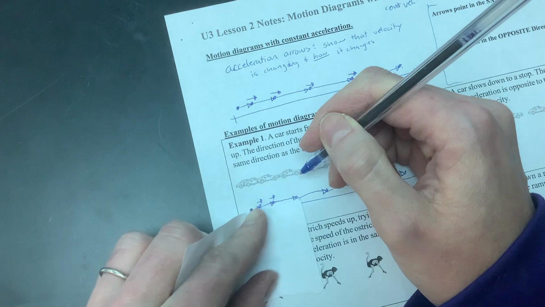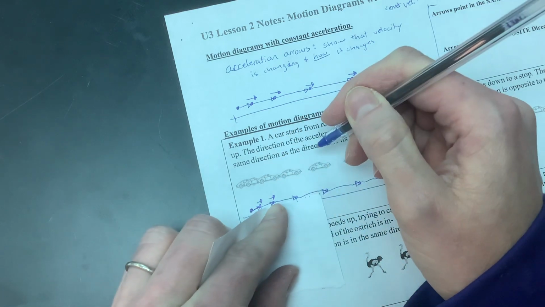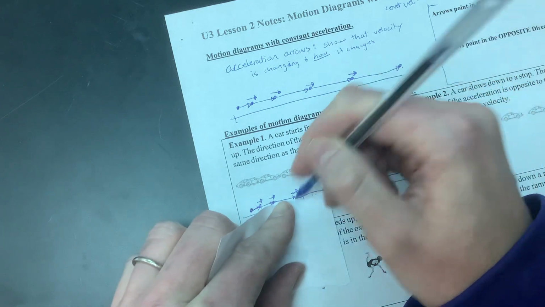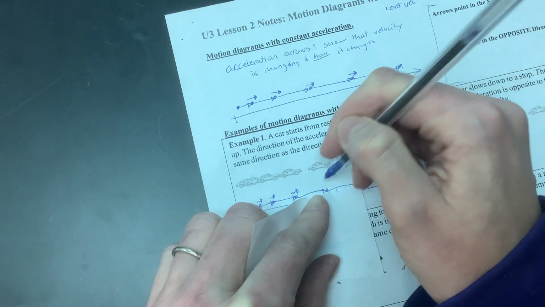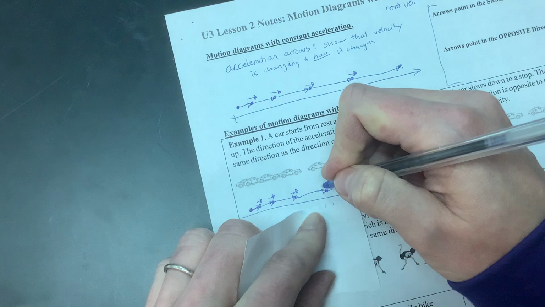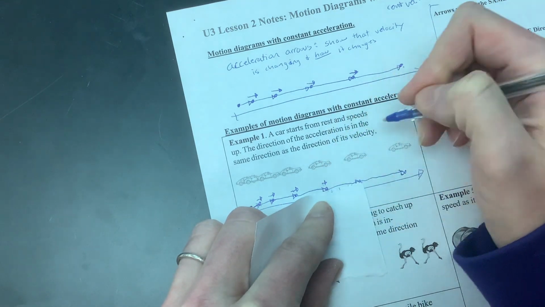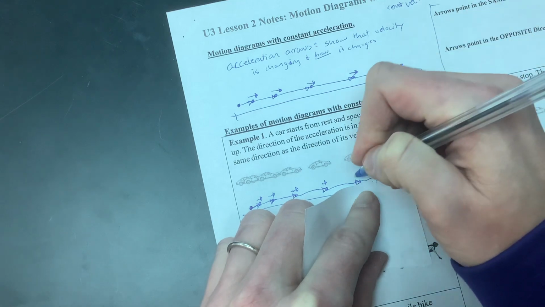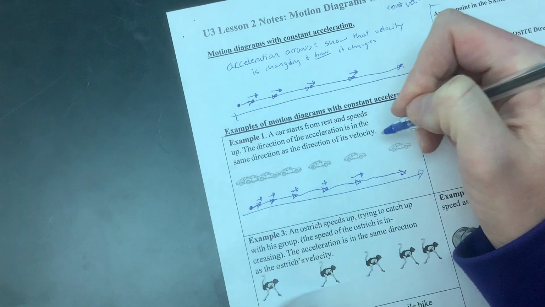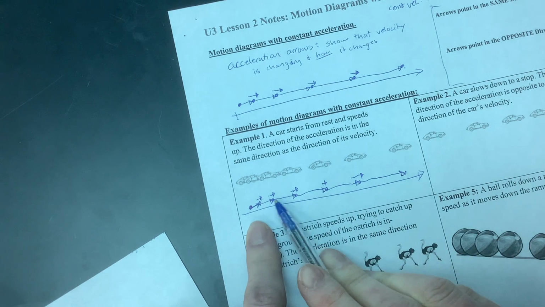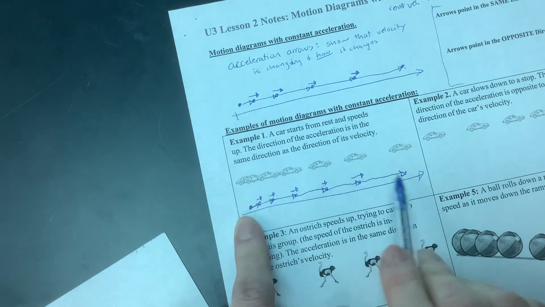And here, let me actually measure that one. And it looks like it's about that much longer. I didn't actually measure that one either. There, that one's almost the same length, so that's a really short acceleration arrow. And then this one is quite a bit longer, so that one might have a longer acceleration arrow. But the point is that I'm accelerating. My arrows are getting longer, and so I've got the acceleration arrow to show that it's getting longer.